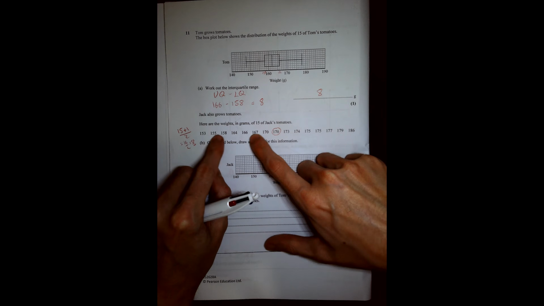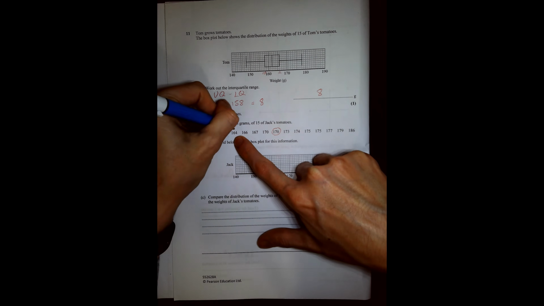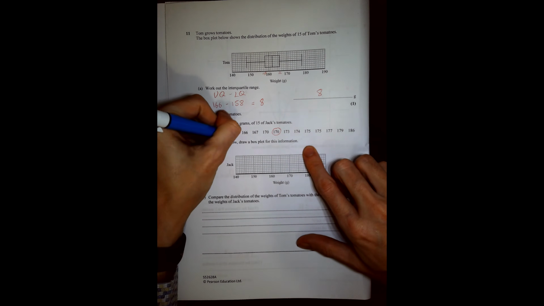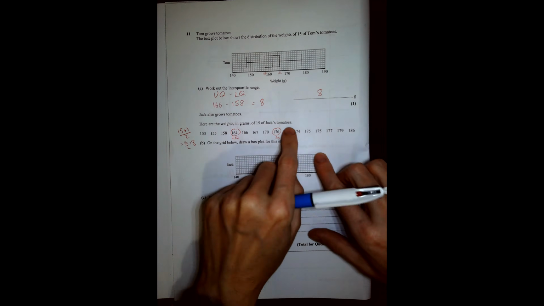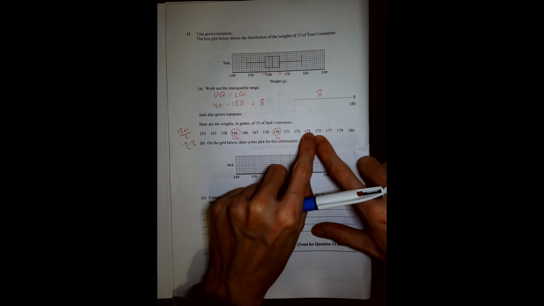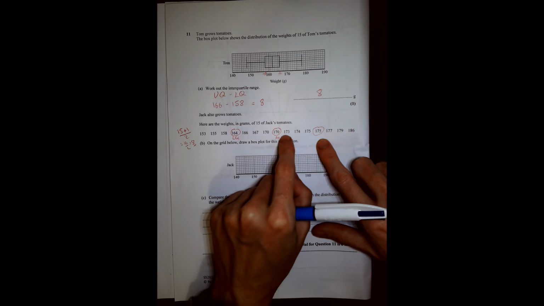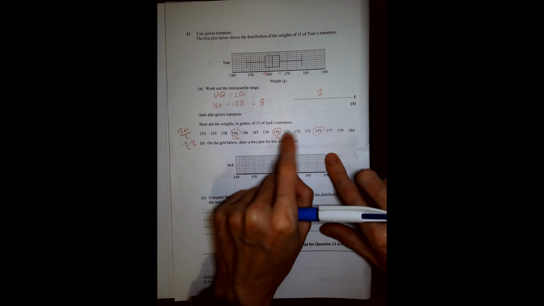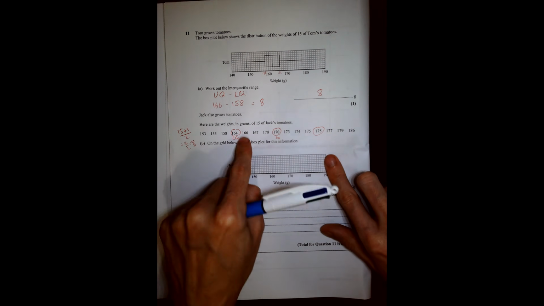Okay, 1, 2, 3, 164. That's my lower quartile, my median of that half. And do the same at this upper end. Move my fingers in at the same time, 175. And again, check these have got the same amount of numbers on each side. 1, 2, 3 on each side.